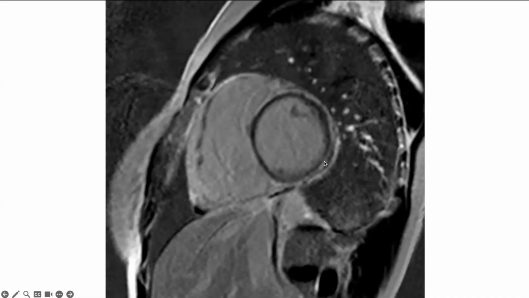I'll show you after. Yeah, it's okay. So some enhancement in the mid-myocardium, but the endocardium, which is all still black here, is not really affected.